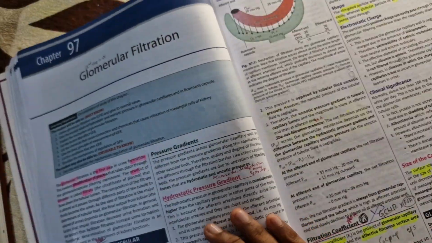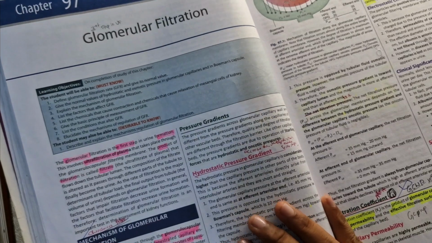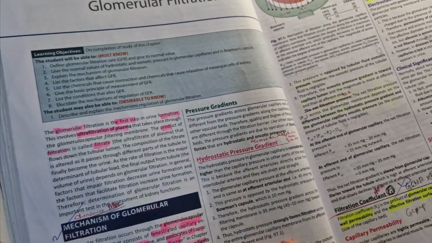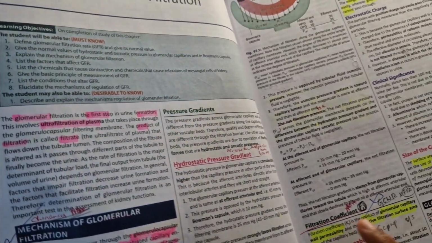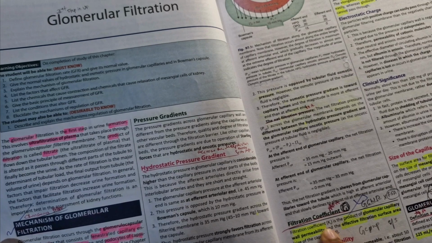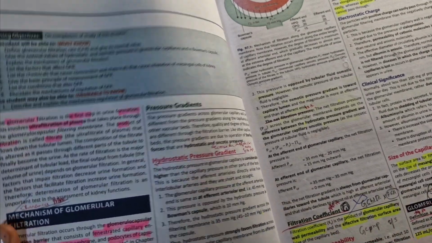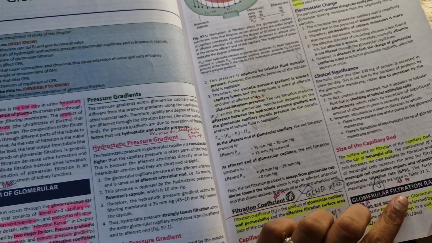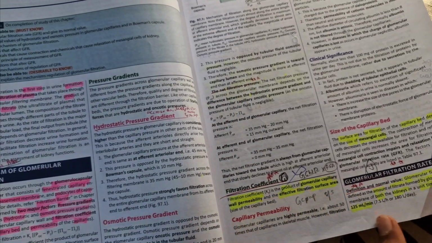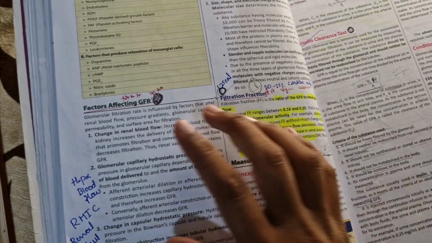Coming to chapter 97, that is glomerular filtration. The mechanism of glomerular filtration is important. Then filtration coefficient is important for a 3-mark question. Hydrostatic pressure gradient and its importance are also important for a 3-mark question. Glomerular filtration rate is important for a 10-mark question. Normal rate they'll ask, definition they'll ask, and the factors affecting GFR are important.